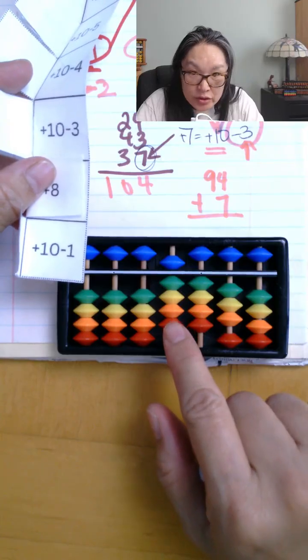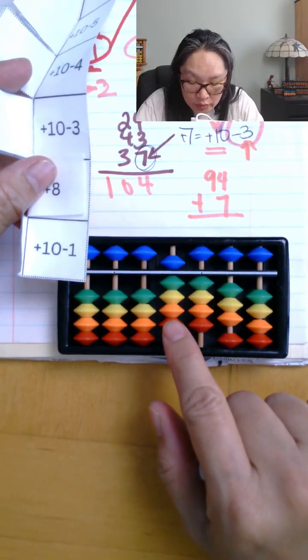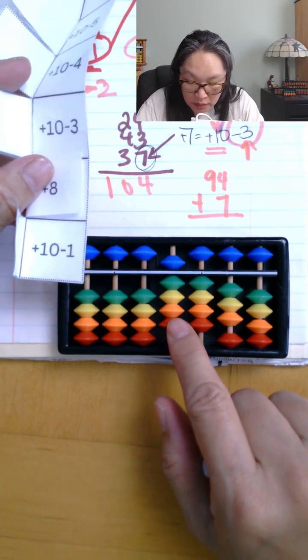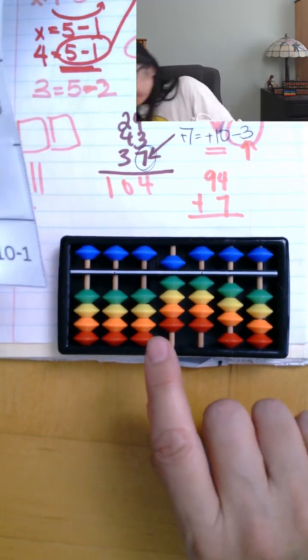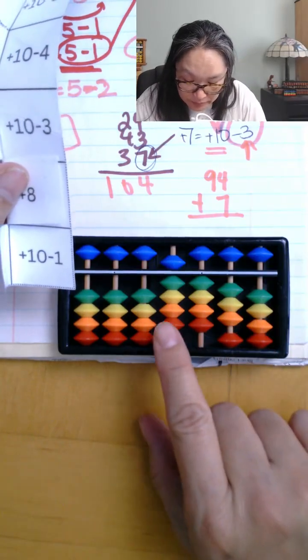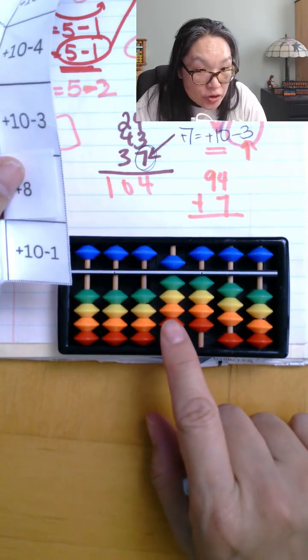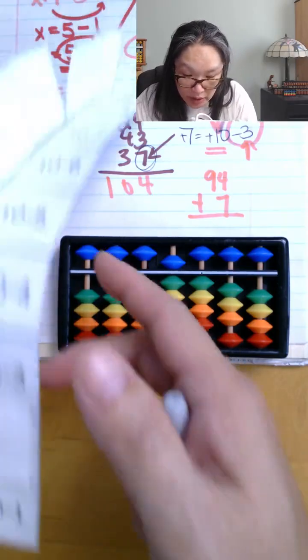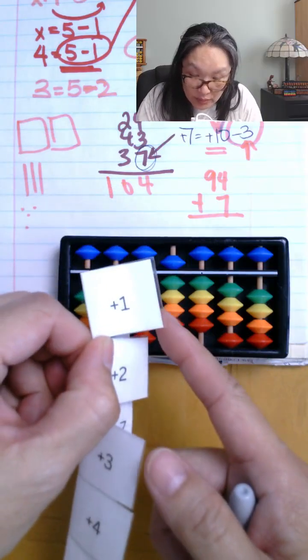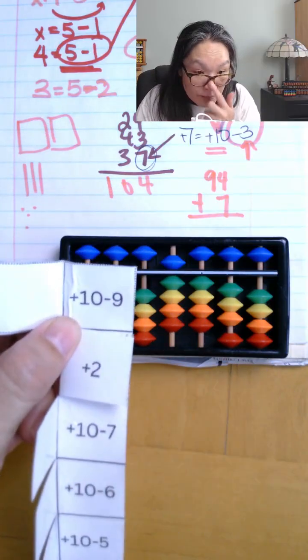But if you notice, there's no room to add the 1. There's no room to add the 10. So if there's not enough room to add the 10, how do we do it? We know we need to plus the 1, which is equal to plus the 10 minus the 9.